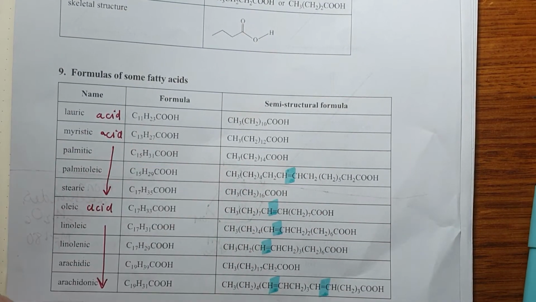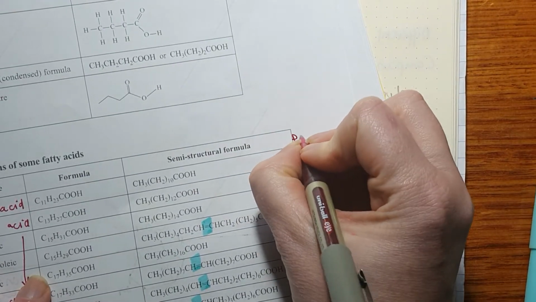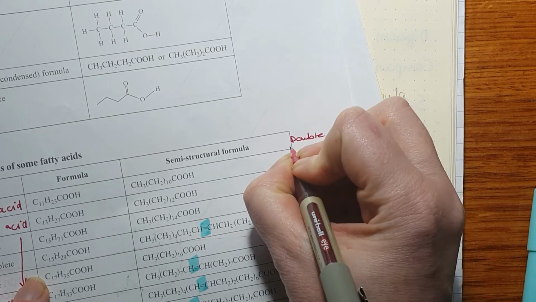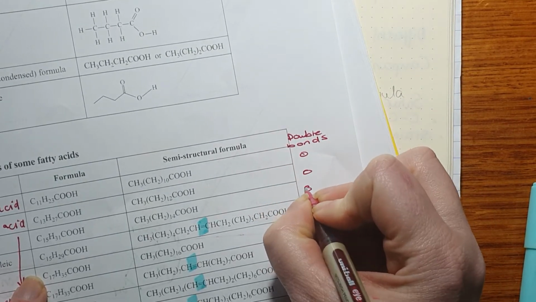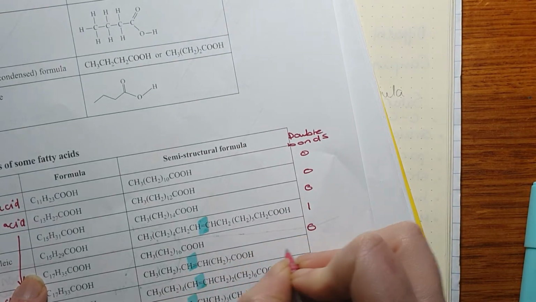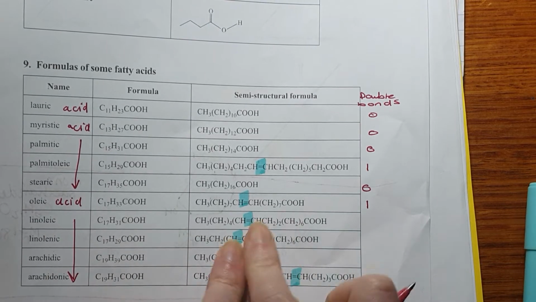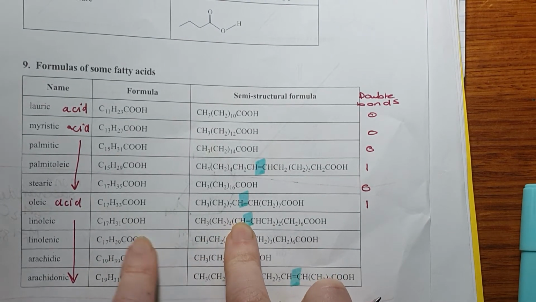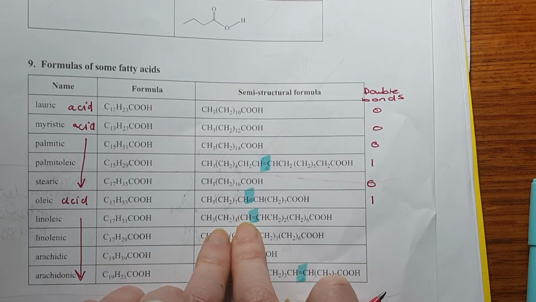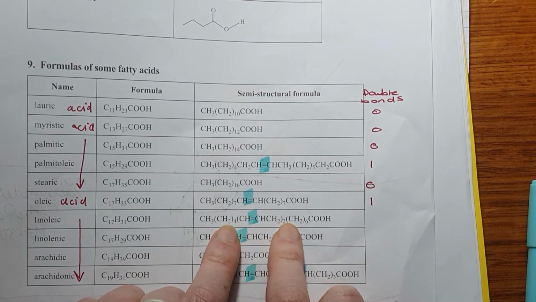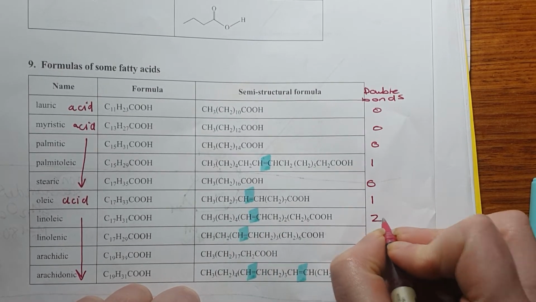So we have this double bond here with our linoleic acid in that bracket, and there are 2 of them, so that means I have 2.